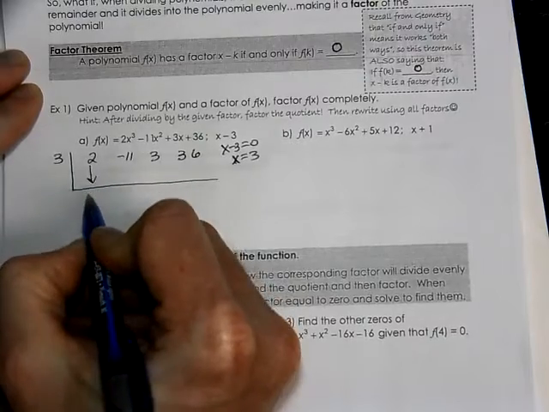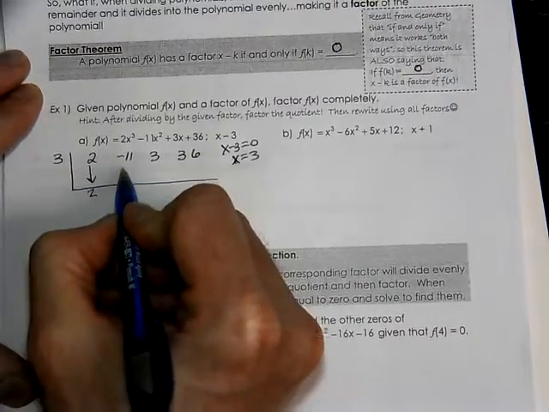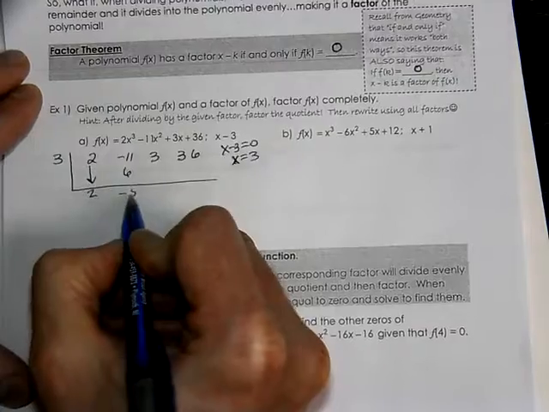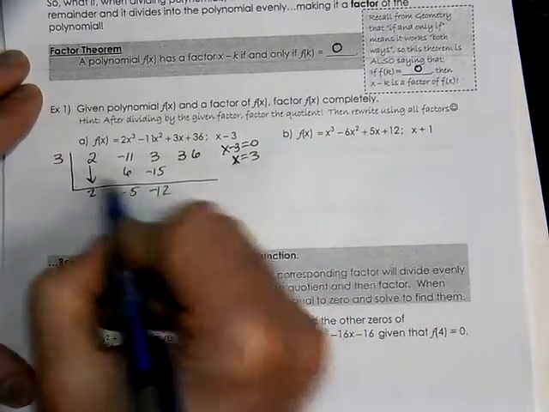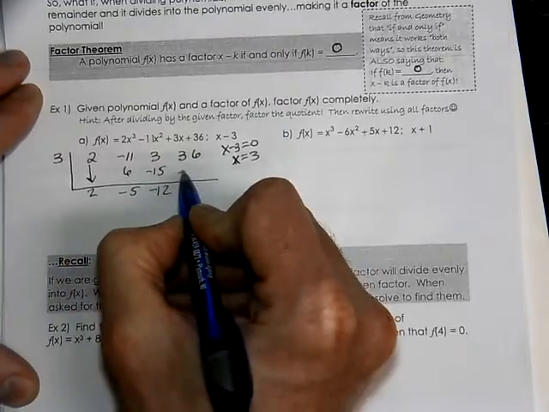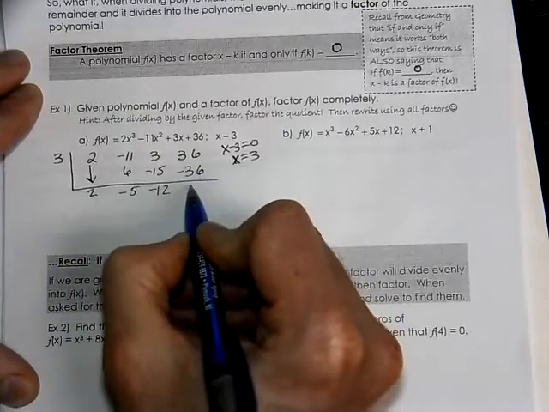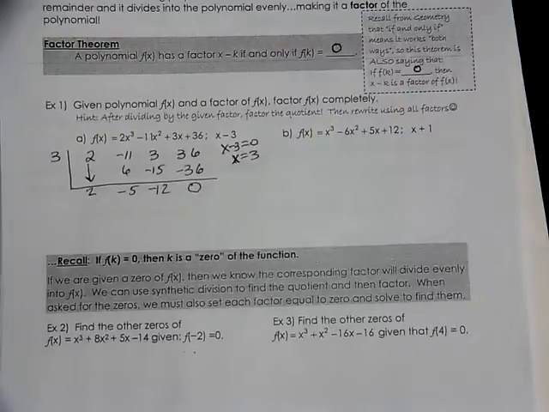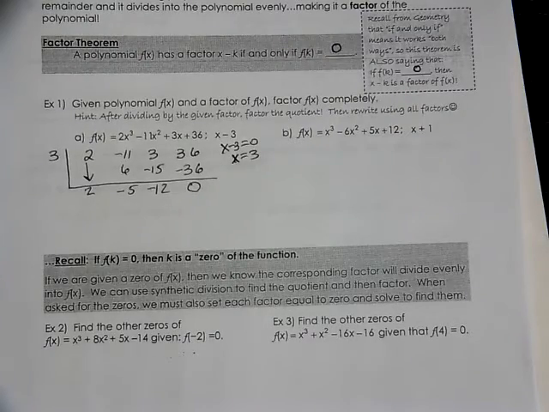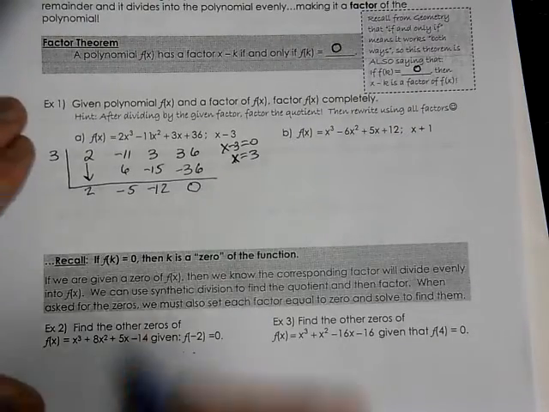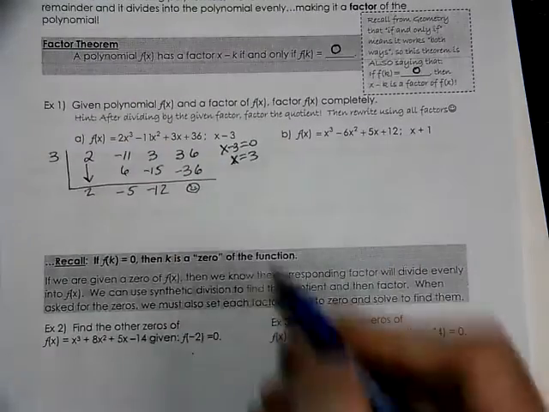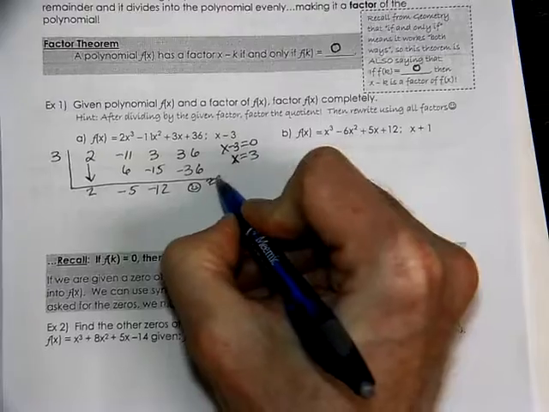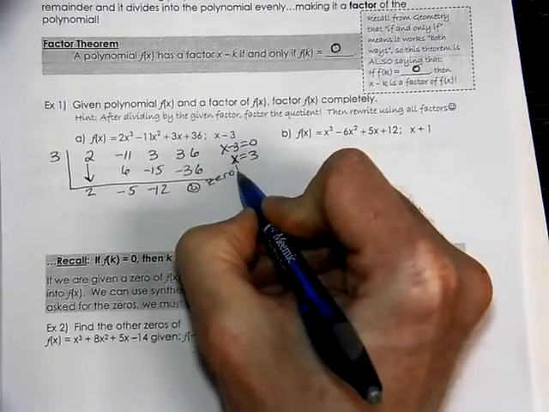We're going to bring down our first number, multiply, gives us negative 5, multiply, gives us negative 12, multiply, gives us negative 36. Oh, look at that. We got 0. Now, this is an exciting 0. We're going to put a little smiley face inside that 0. We're going to say 0, kind of like with an exclamation point.